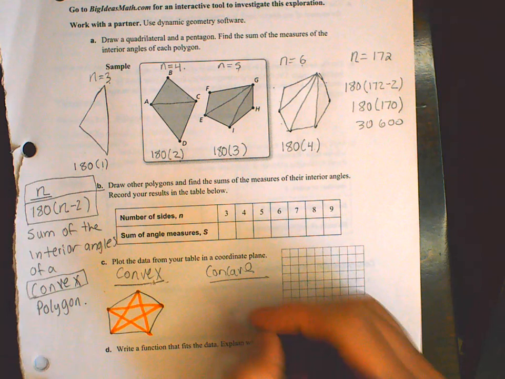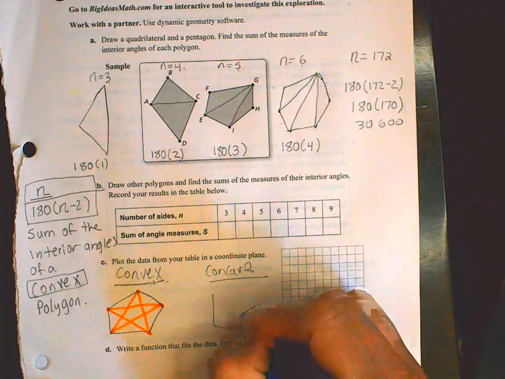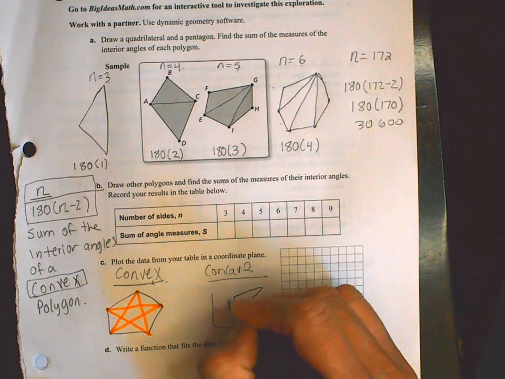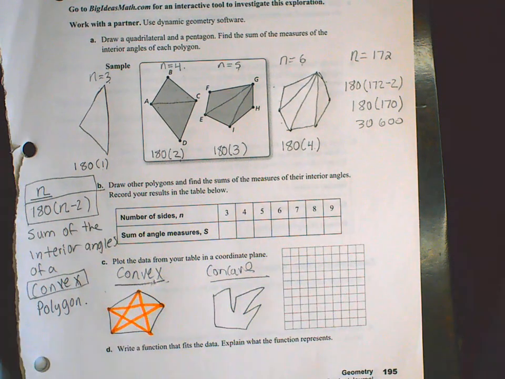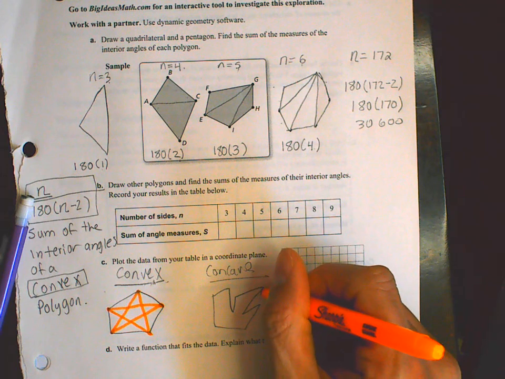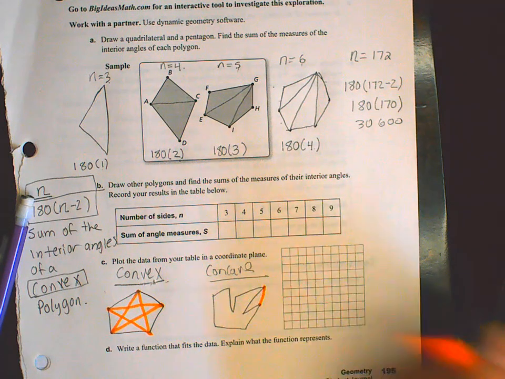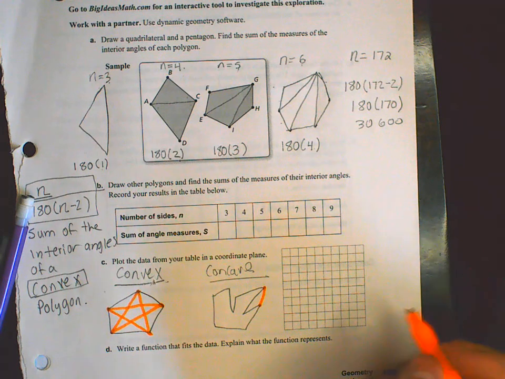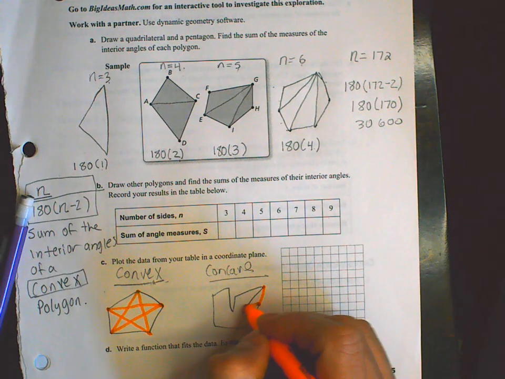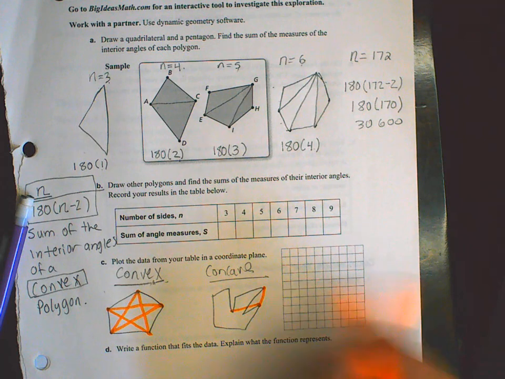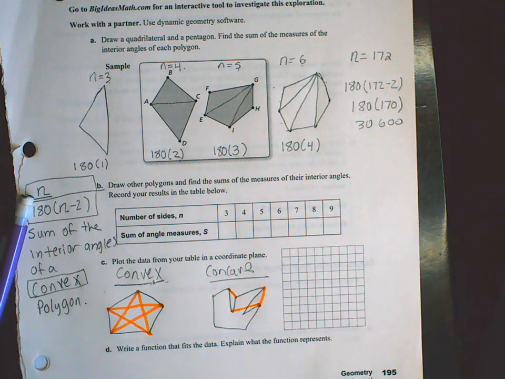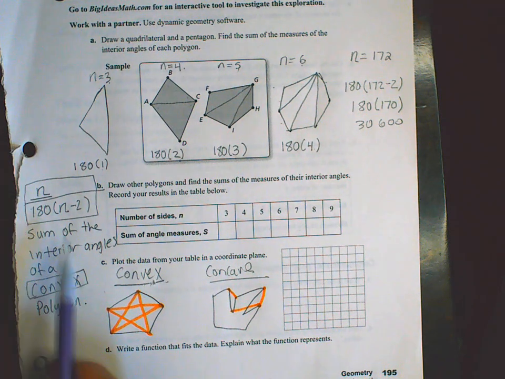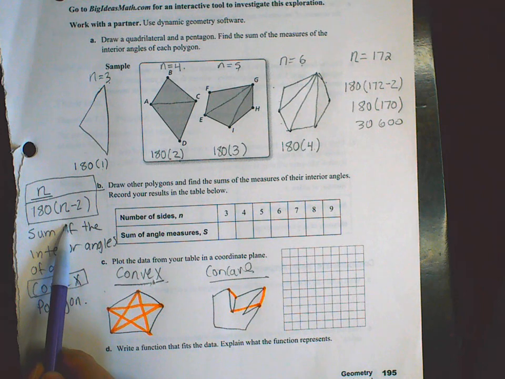However, if you have a polygon that looks like this, okay, believe it or not, that is a polygon, but it's a concave polygon. Now, why is it a concave polygon? Because look, the segment joining two vertices lies on the inside and on the outside, and even in this problem right here, it could be partially inside, partially outside. So these are all examples of concave polygons. So this equation right here only works for convex polygons.